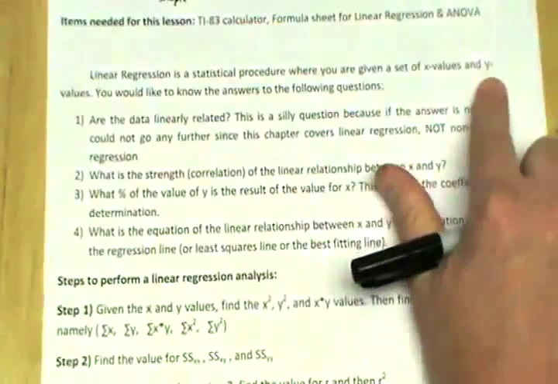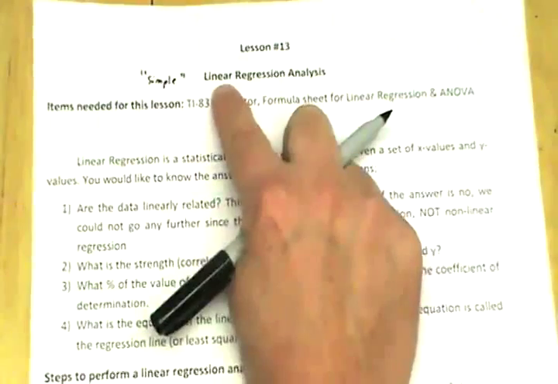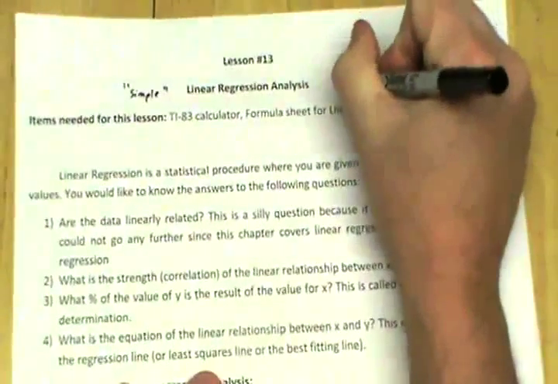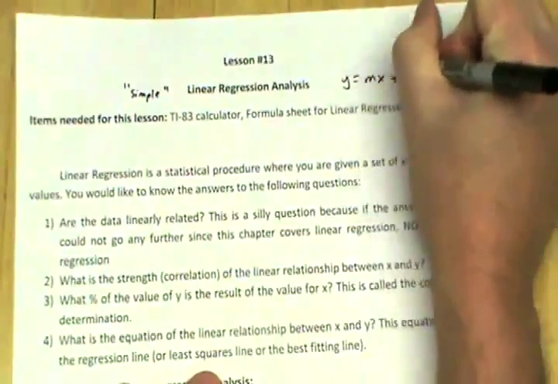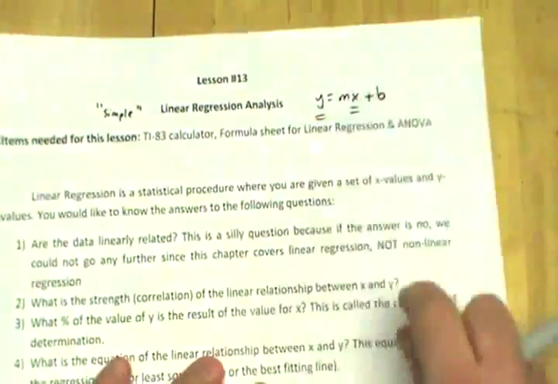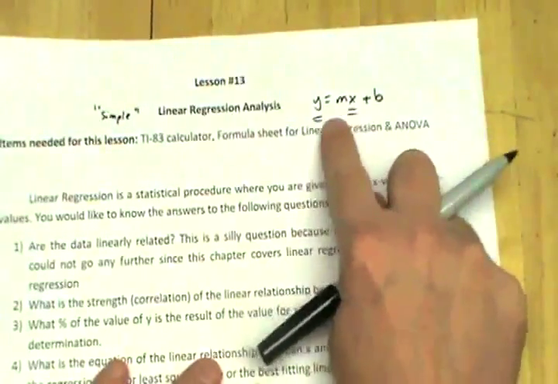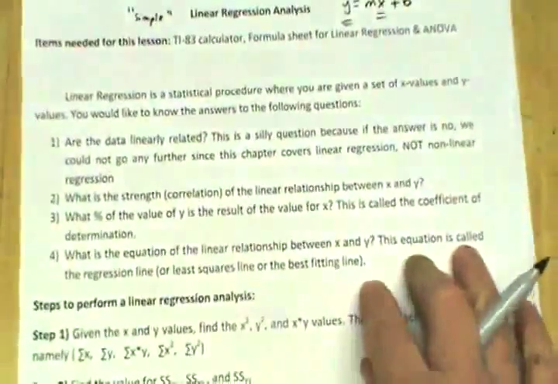The reason why you're given x's and y's is because in the word linear regression is the word line, and if you remember, a line is y equals mx plus b, and the variables are the y and the x. The m is the slope and the b is the y-intercept. So we need x's and y's, and that's why we use x's and y's.